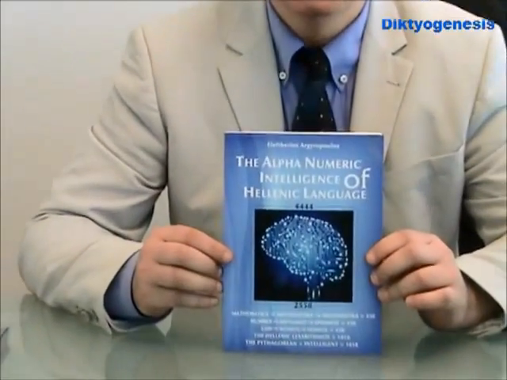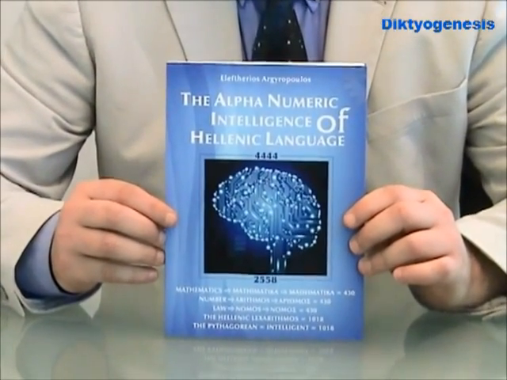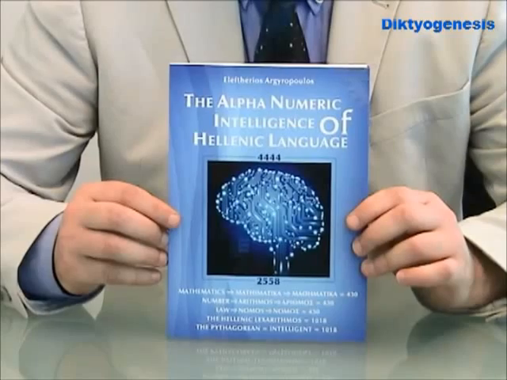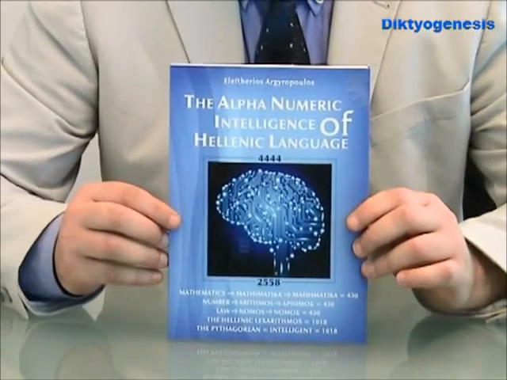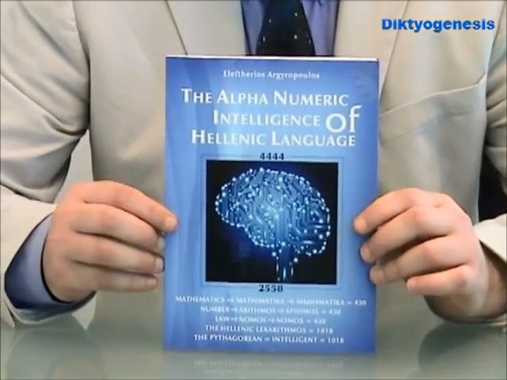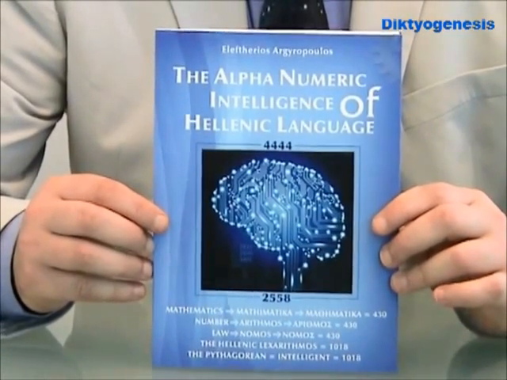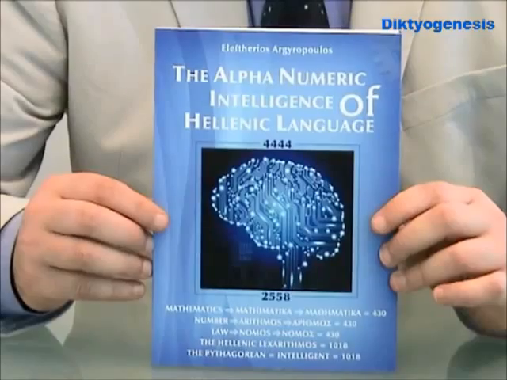This is the cover of my first book in English entitled The Alphanumeric Intelligence of Hellenic Language. This book was written after research of 25 years and presents this new theory which is called lexarithmic theory, analyzing the alphanumeric intelligence of Hellenic language based on the numbers and letters of the Hellenic alphabet.